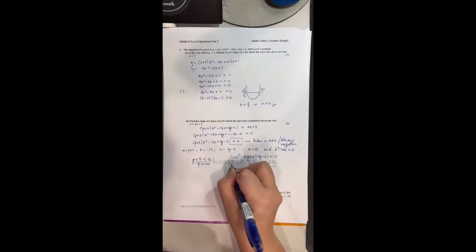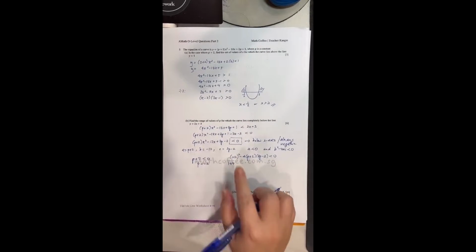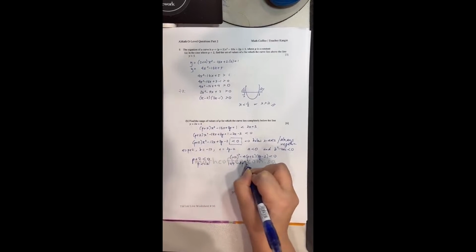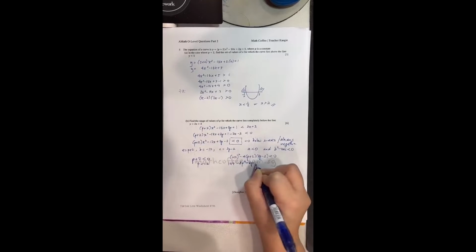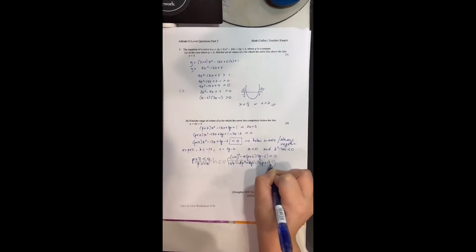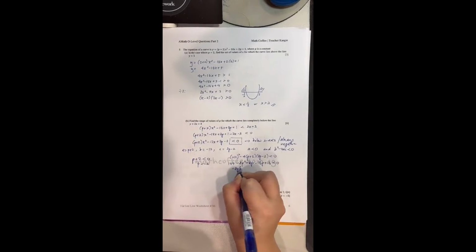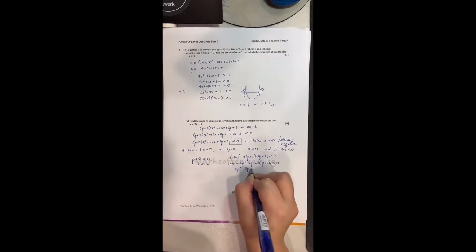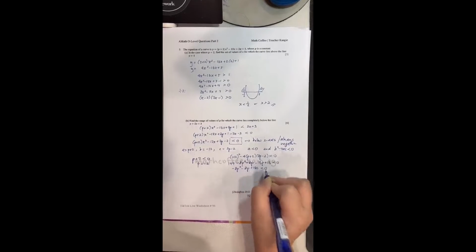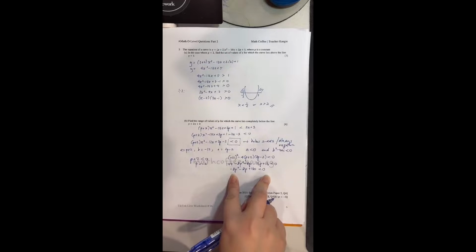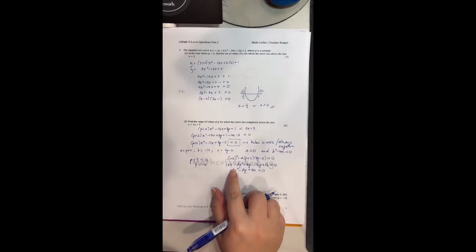So I will have 144, minus 12 squared is 144. This side, if I rainbow, I will have minus 8p squared plus 8p minus 16p plus 16 less than 0. Let's simplify it. Minus 8p squared minus 8p plus 160 less than 0. Do you see that over here, this is a quadratic inequality and this is negative.